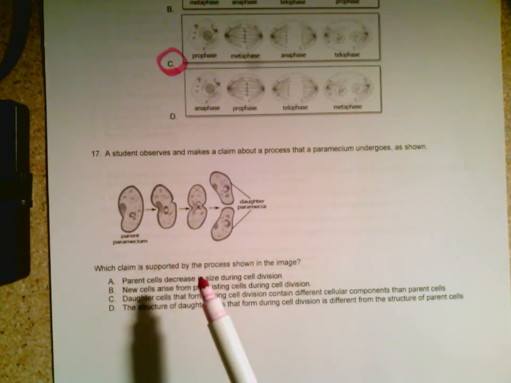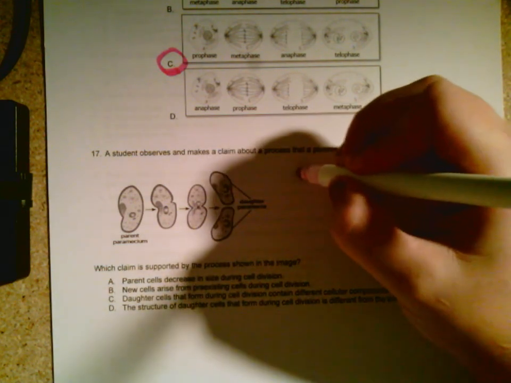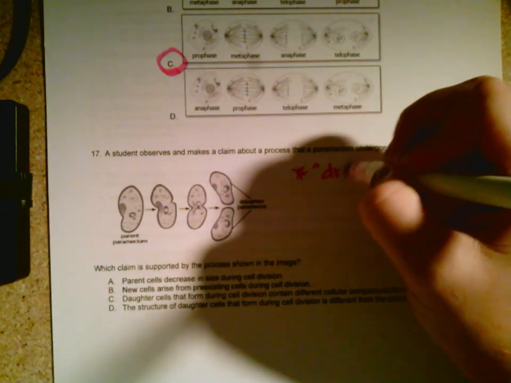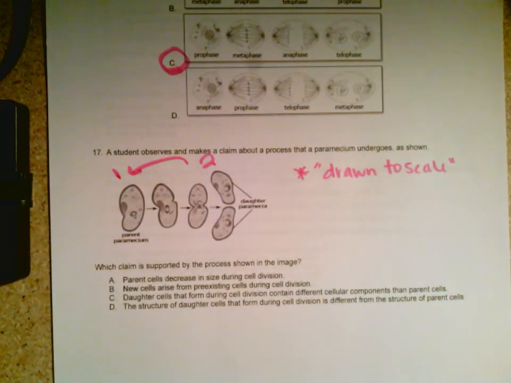They look about the same, and honestly these drawings, unless it says drawn to scale, then don't worry about size in diagrams. B says new cells arise from pre-existing cells during cell division, which is exactly what this is showing. It says that these 2 came from this one. Pre-existing just means it was already there.